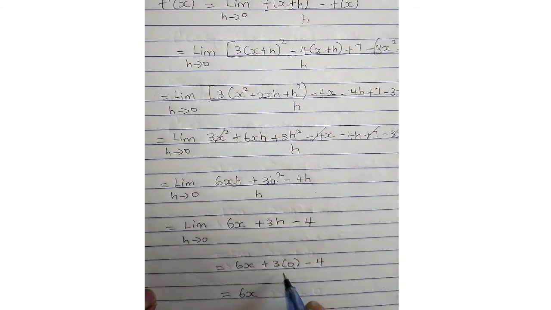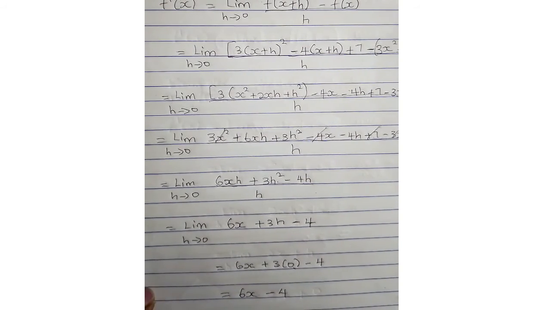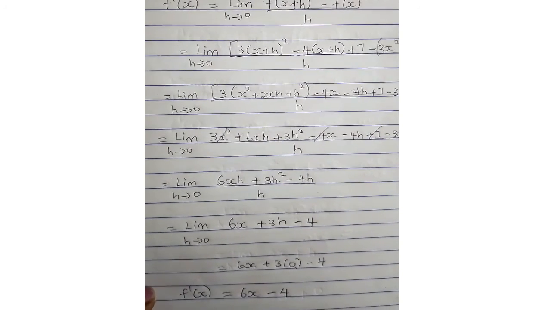So no need for us to write it, since 0 is going to equate to 0, so I'm just going to put a minus 4. So this is the answer when we use the first derivative of the first principle to solve for it. I really hope this video is helpful.